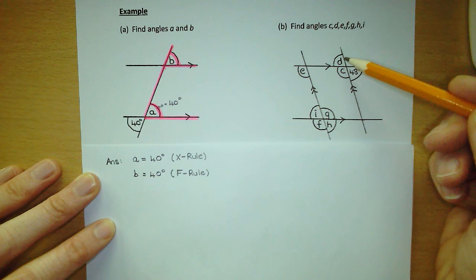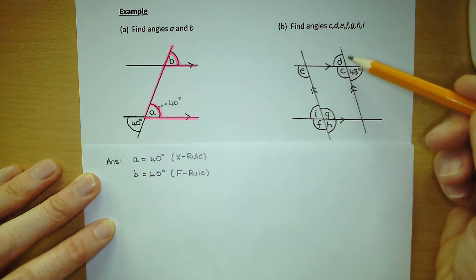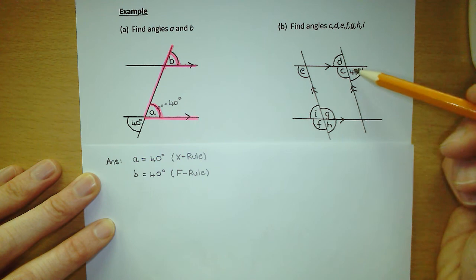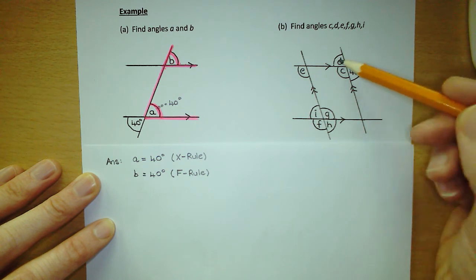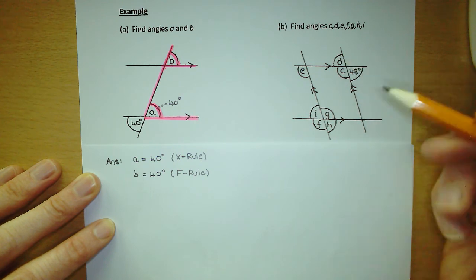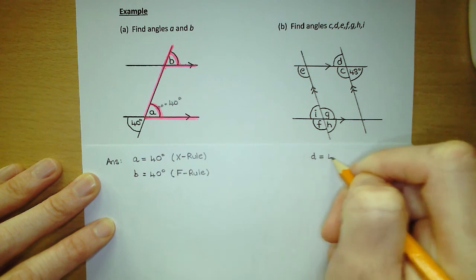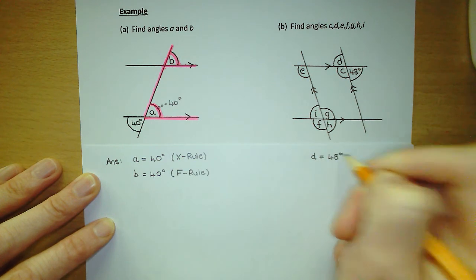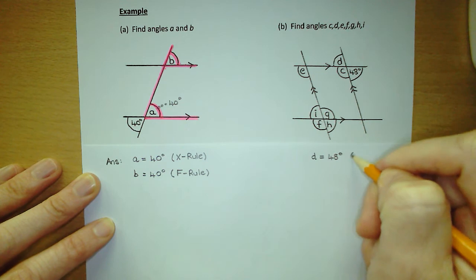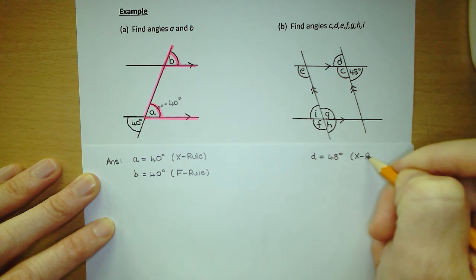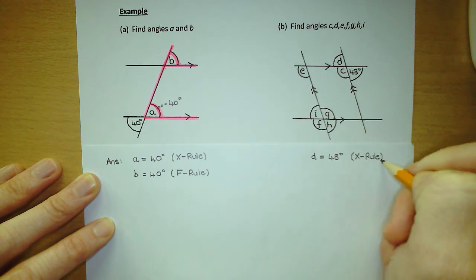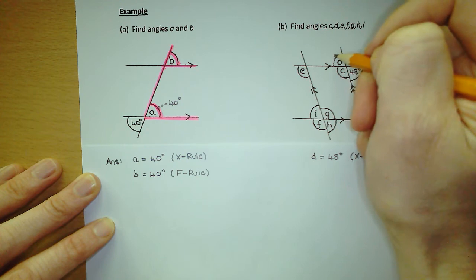Straight away, D should be easy to work out because we have an X, like a letter X formed here, and D and 48 are vertically opposite each other, so they're going to be the same. So straight away we can say that D is 48 degrees, and that's because of the X rule. And again, it doesn't do any harm to pencil it in on our diagram.